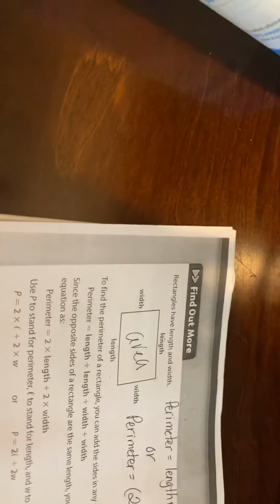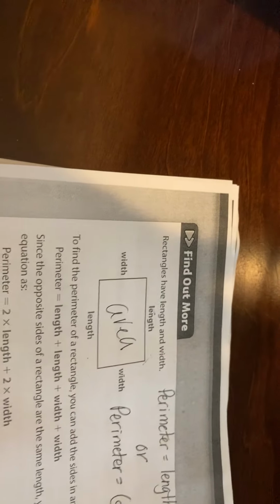The perimeter of the poster, the total, is 14 right here. And the length is 4 feet, so we have 4 right here and 4 right there.